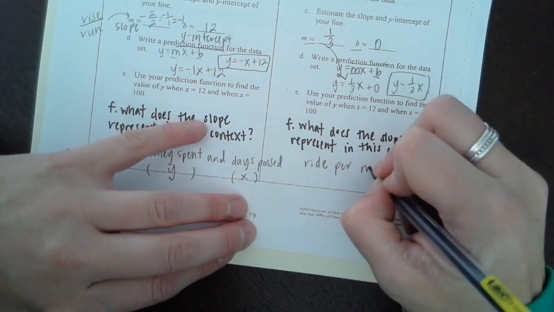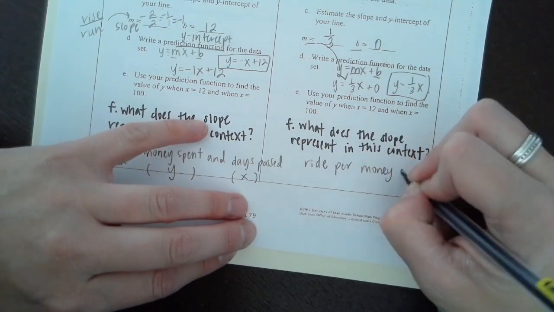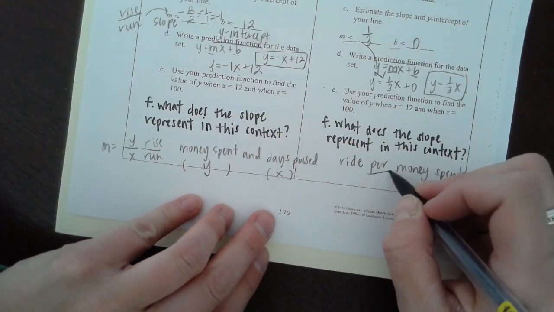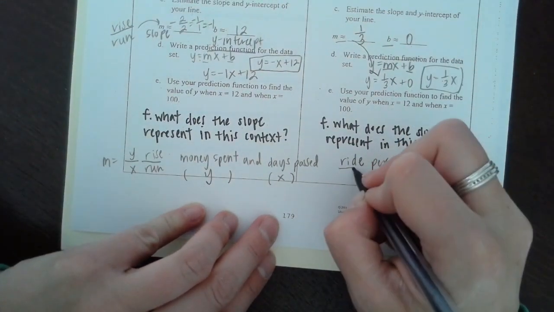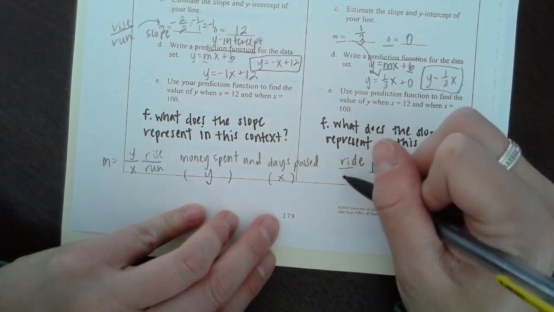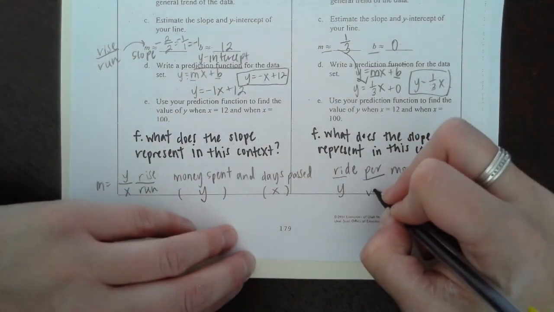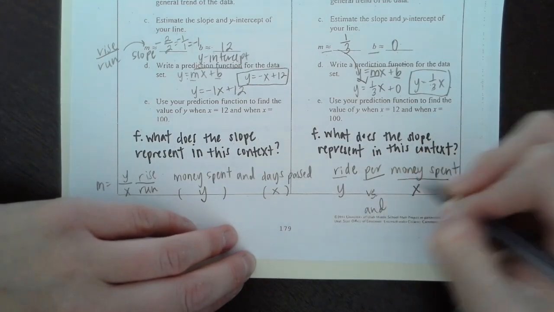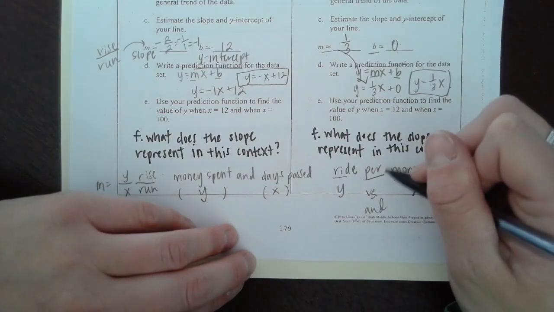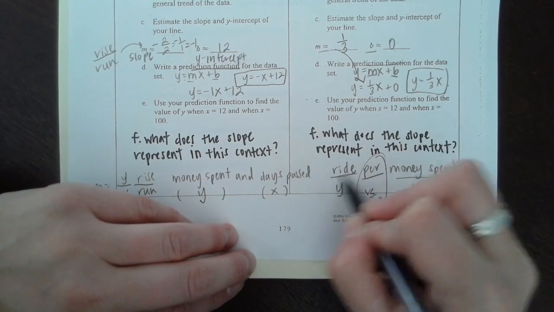Oh no, I'm so sorry. Cat. Okay. So money spent and rides. Our y-axis is our rides, and we always say the y first. So this would be rides per money spent. You can use per, which means a fraction, and remember your slope is rise over run. So this would be your y value over your x value, or whatever your y-axis says versus your x-axis. You can say per, you can say versus, you can say and. There's a bunch of different keywords you can put in this spot to separate your y value and your x value words.